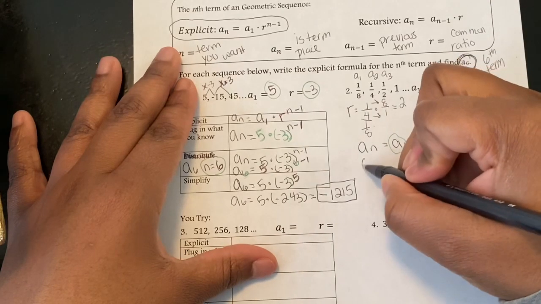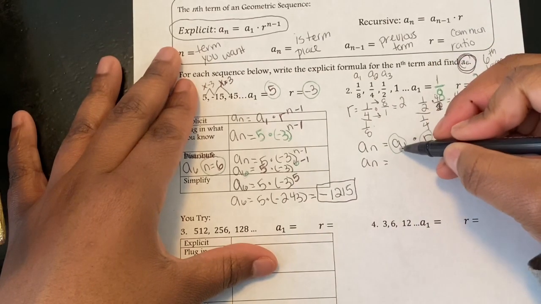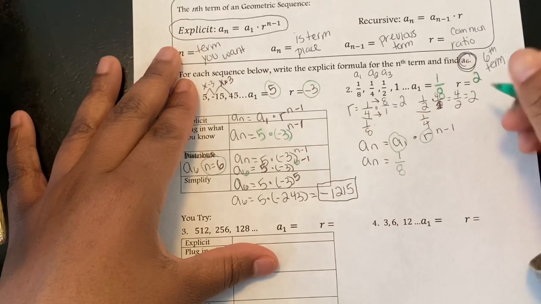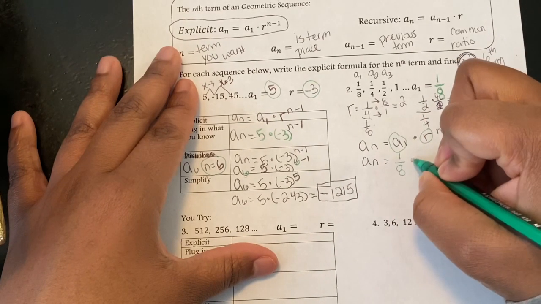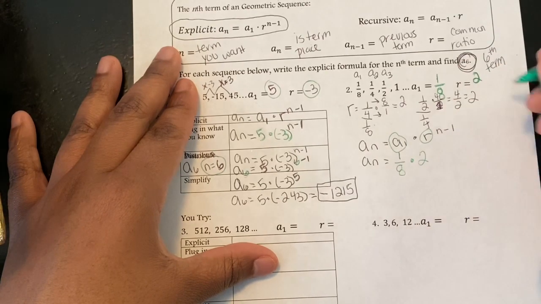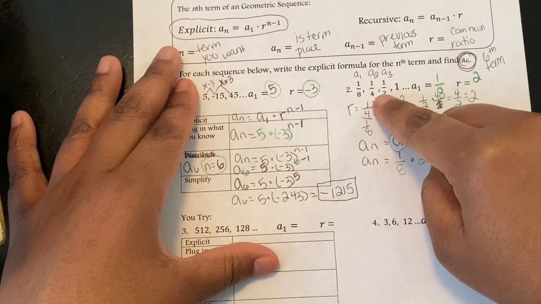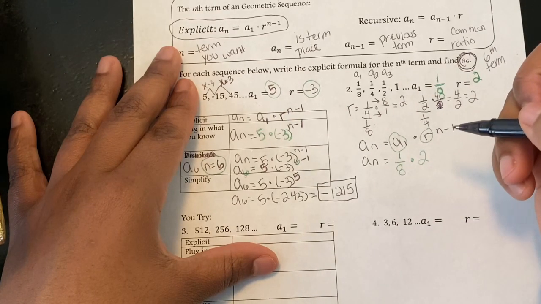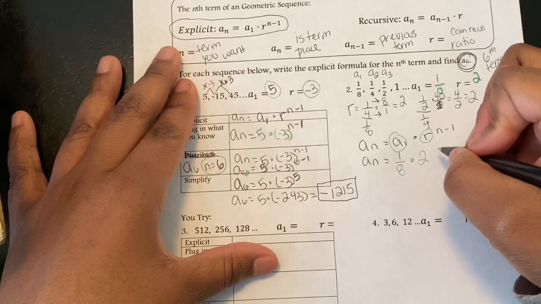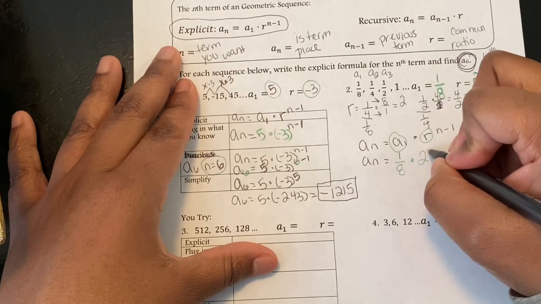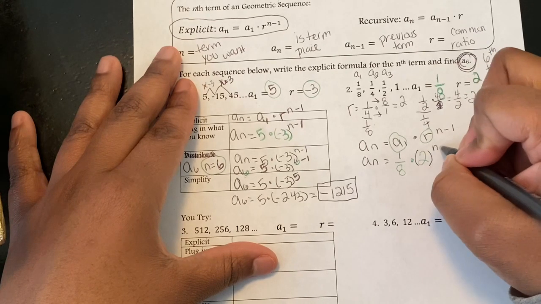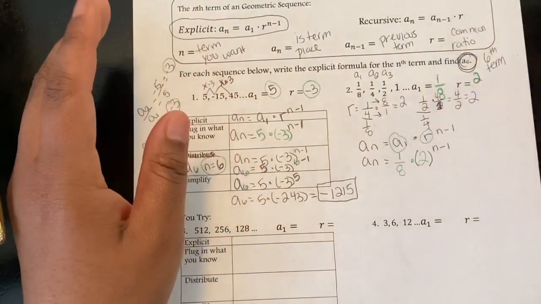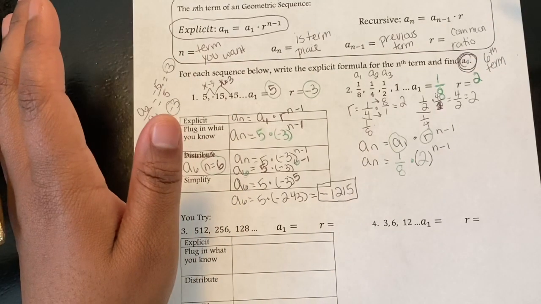So now I have a sub n equals, we know a sub 1 is 1/8, times r, which is 2. Which means that we multiply by 2 each time. Then we're going to raise that 2 to the n minus 1 power. So all we need to do is plug in what we know. We plugged in what we know. There's nothing else we can do here.